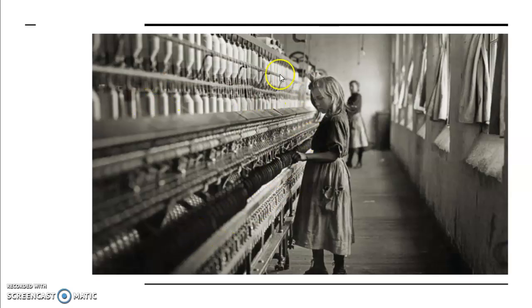Now the girl is standing in front of some machinery. We can see some thread bobbins up here, we can see that there are some moving parts here, and we see that she's adjusting something. So what this tells me is that she is working on some kind of fabric machine. Maybe it's a big weaving machine or a loom.